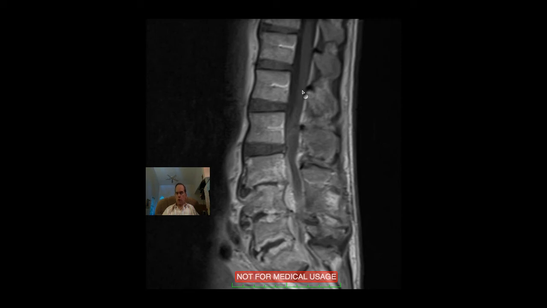And so this is central canal stenosis, and that has specific sets of typical symptoms, and it can include bilateral lower leg pain.